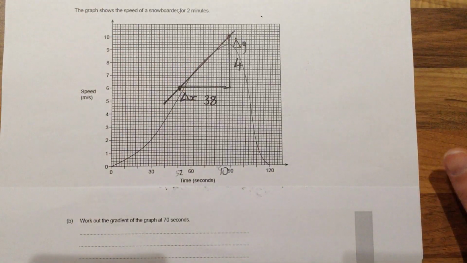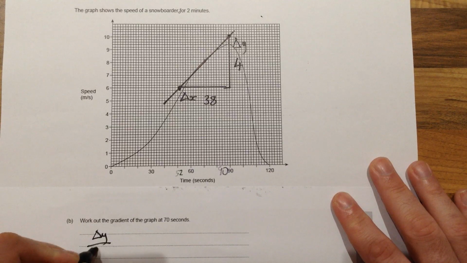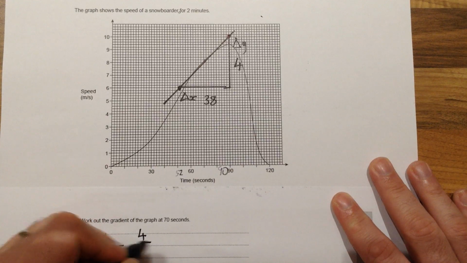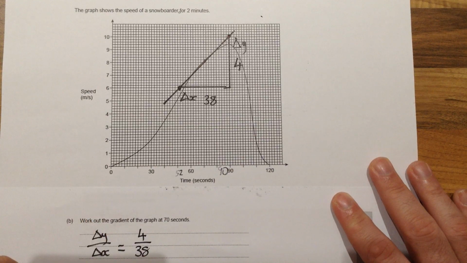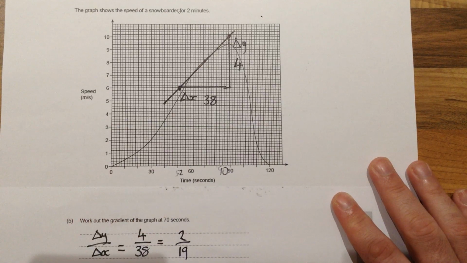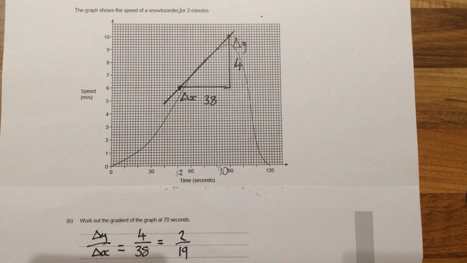So in order to find the gradient, all we do is the change in y divided by the change in x, which in this example would give us 4 over 38, or alternatively 2 over 19. You're fine to leave it as a fraction, or if you wanted to use your calculator, you could work out an exact decimal.